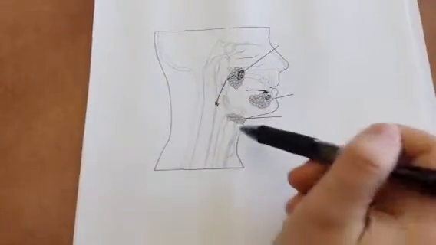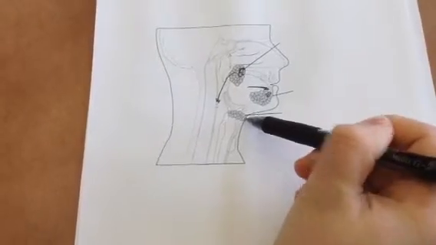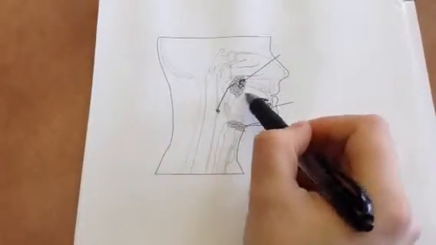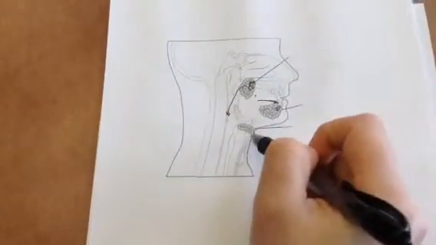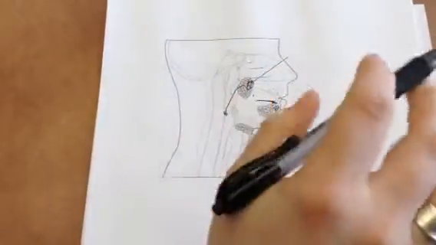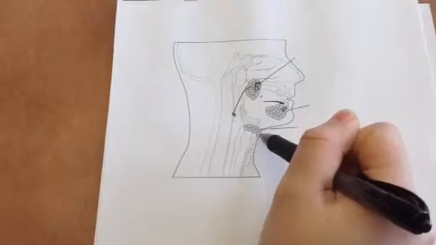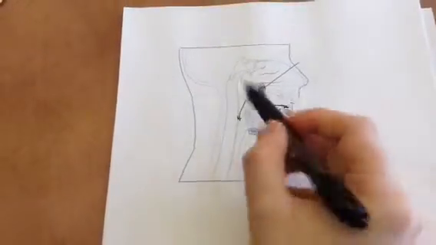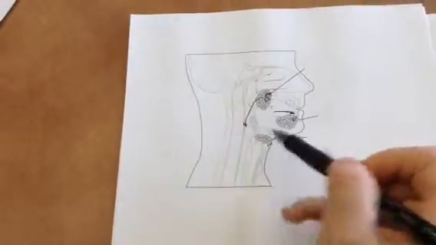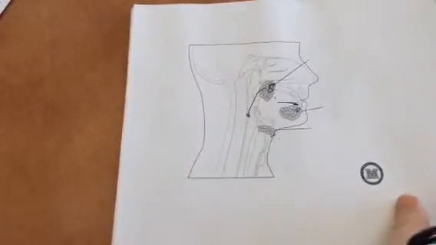And this is the parotid gland. This is the parotid gland. This is the submandibular gland. Sorry, but they still have the same function. This secretes saliva into the mouth. This is the largest of the glands. Obviously, you can tell that by the picture.